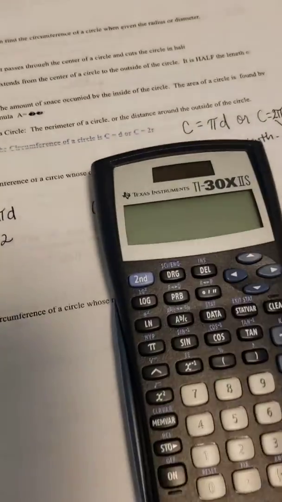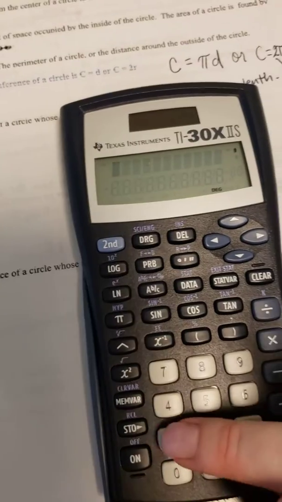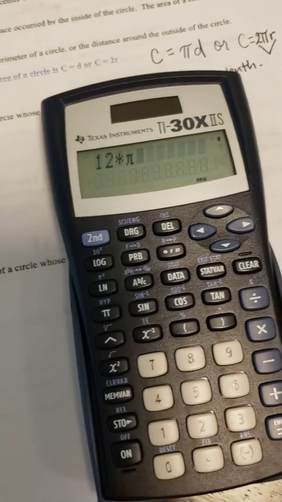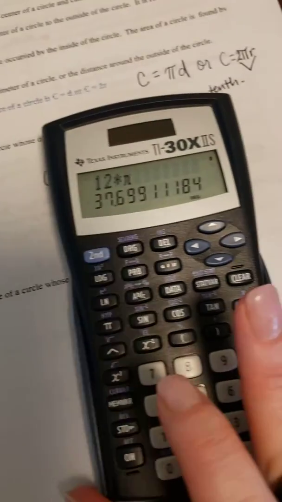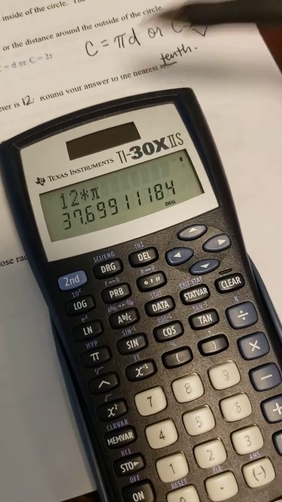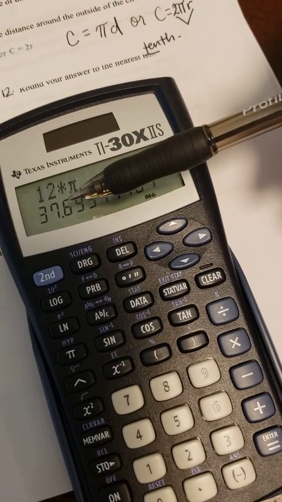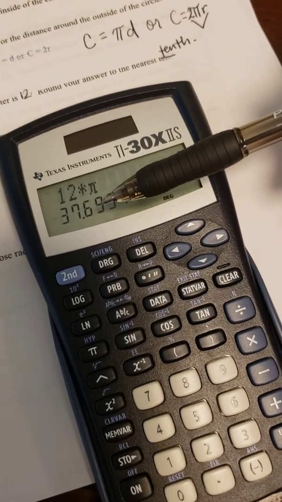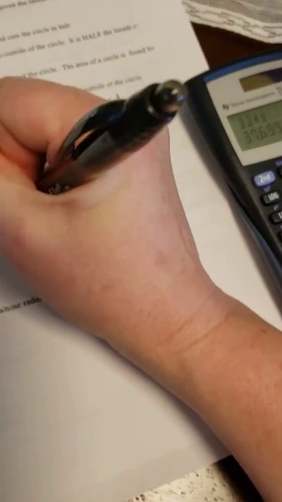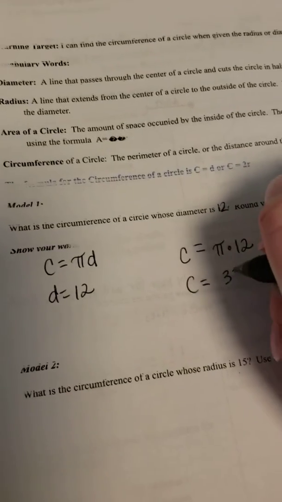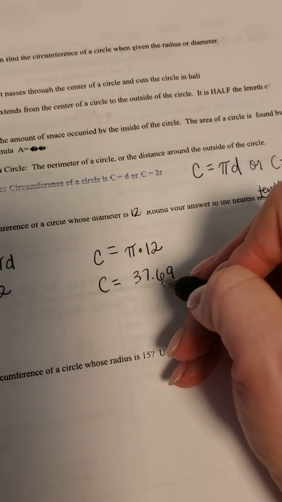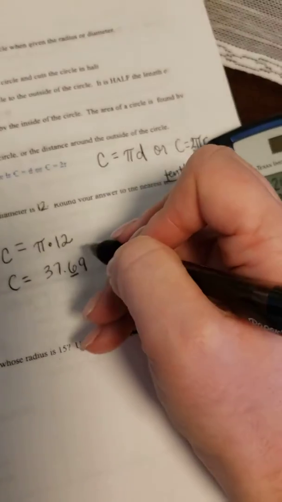Being that it didn't give us any directions, like I said before, we're going to do 12 times pi. Okay, and we get 37.6991184. Now, being that it says to the nearest tenth, the 6 is in the tenths place. So what I'm going to write down is the 6, 9, because I need the 9 to tell me what to do with the 6. So circumference is equal to 37.69. Remember, the 6 is what we're rounding because that's what's in the tenths place.